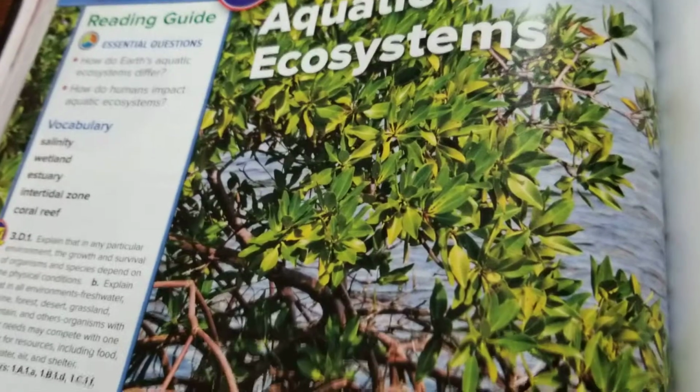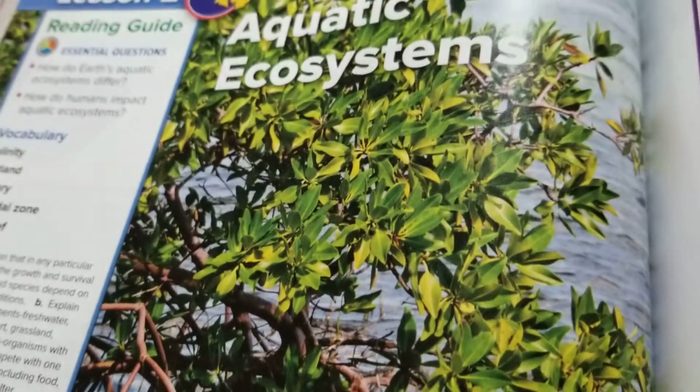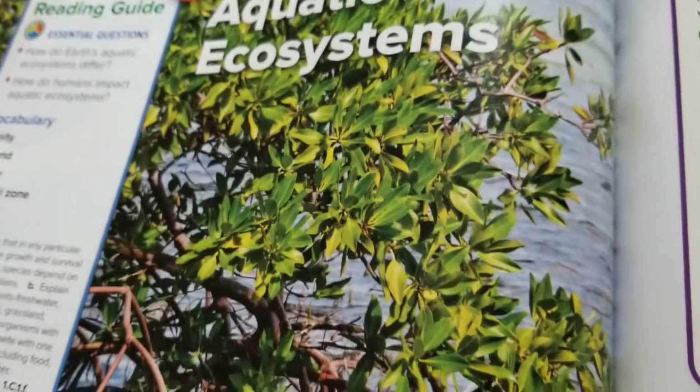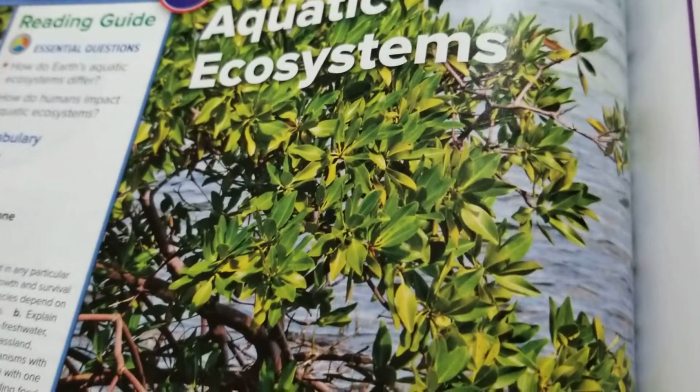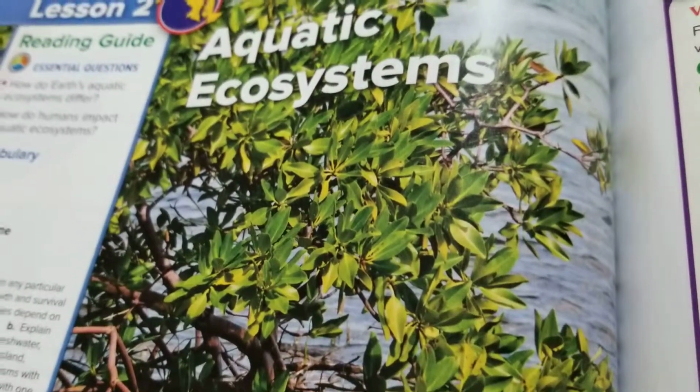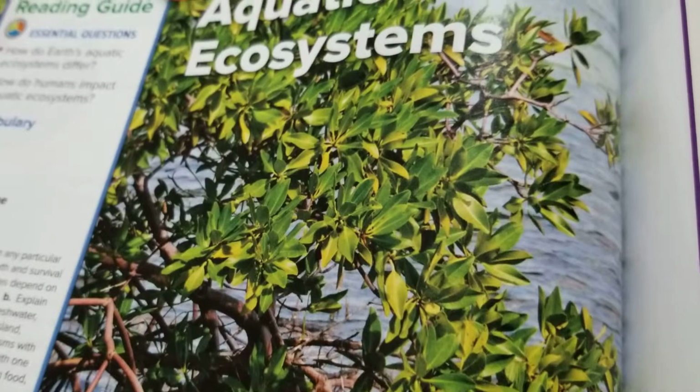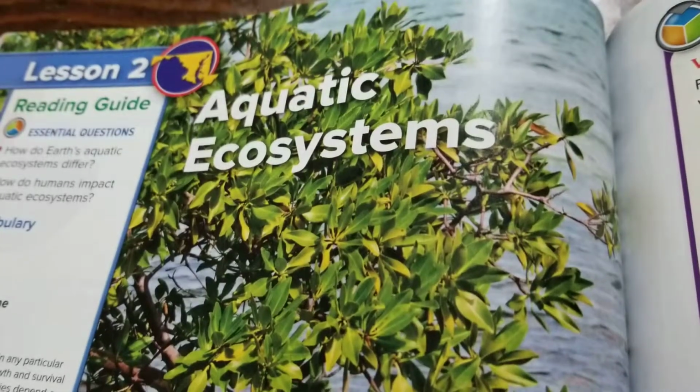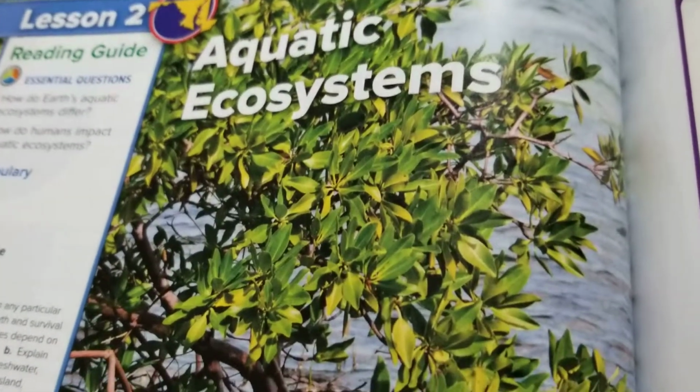So what we're going to do today first is I'm going to read this story on the aquatic ecosystem, the lesson. Then I'm going to ask you to read to yourself, and then you're going to read it out loud.